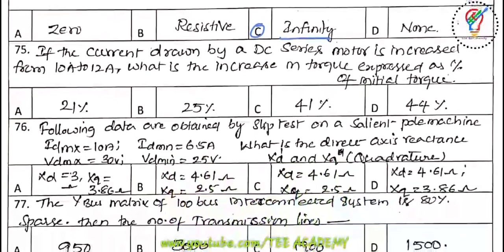Next one, the 75th question here. If the current drawn by a DC series motor is increased from 10 amps to 12 amps, what is the increase in the torque expressed as a percentage of initial torque? I'm repeating the question. If the current drawn by a DC series motor is increased from 10 amperes to 12 amperes, what is the increase in the torque expressed as a percentage of initial torque? That is what we need to find. So it is a very simple question.